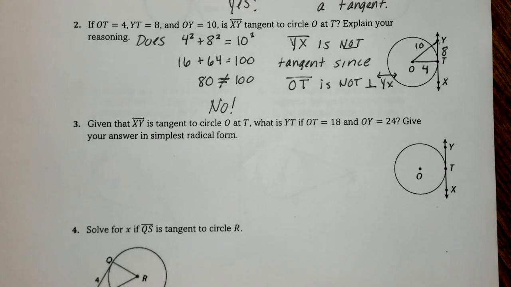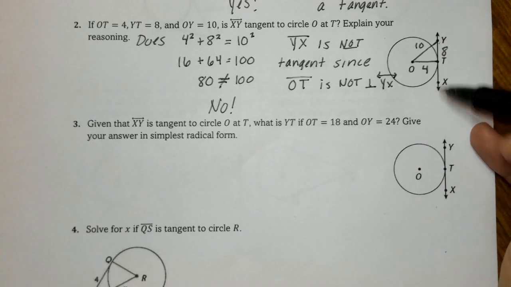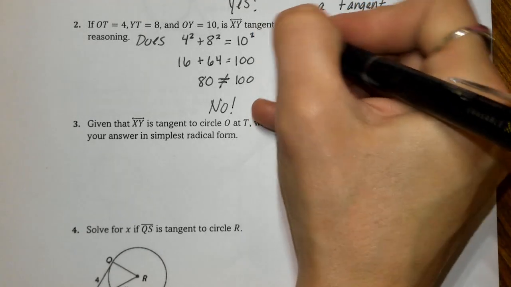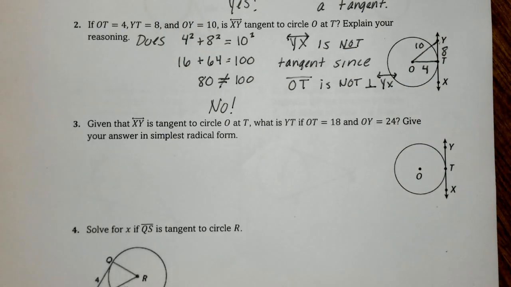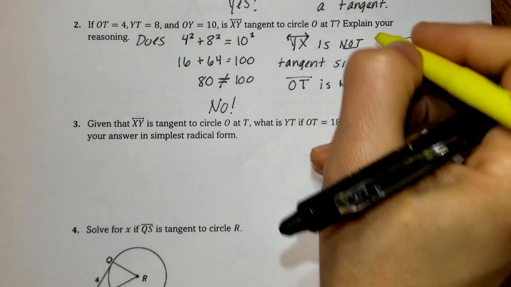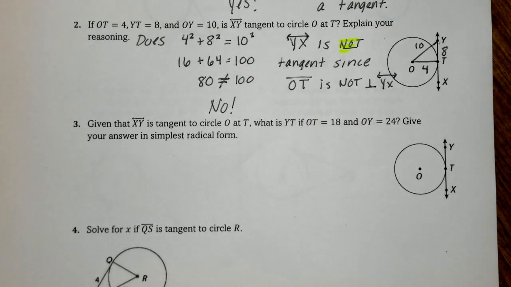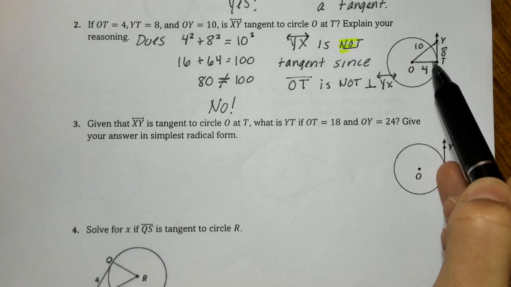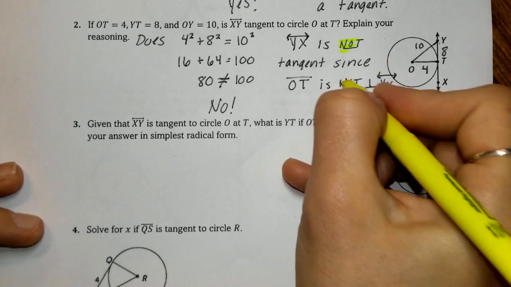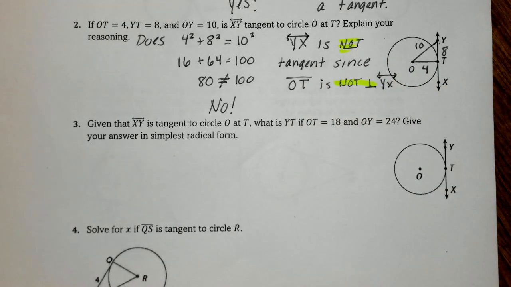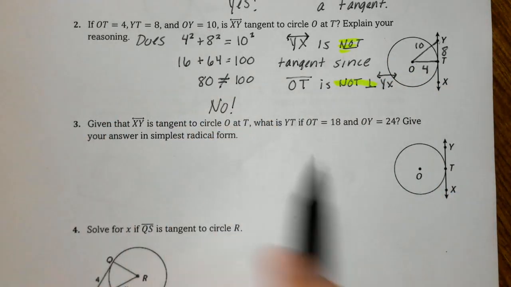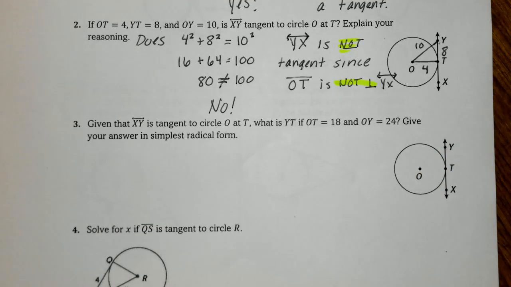So our explanation: line YX is not tangent, because segment OT, our radius, is not perpendicular to line YX. We proved over here that we do not have a right triangle, therefore we cannot say that line YX is tangent.